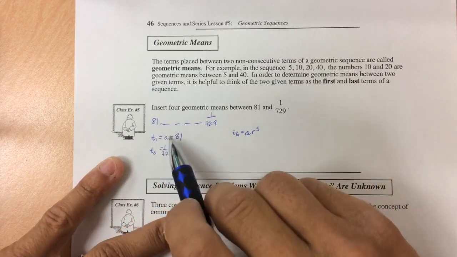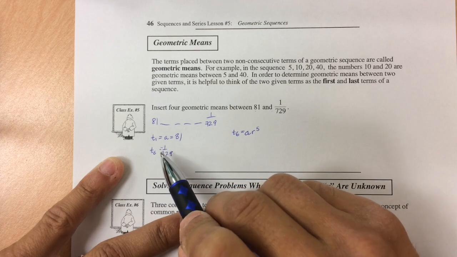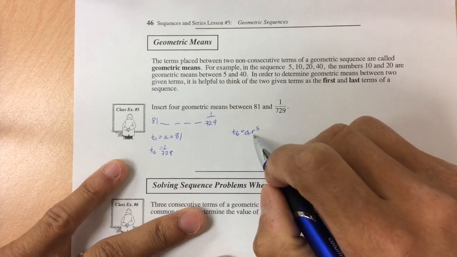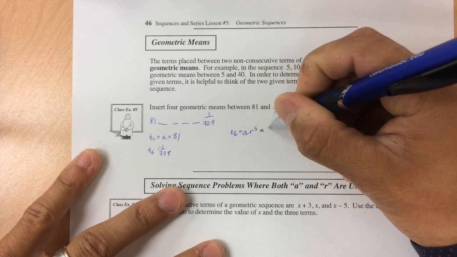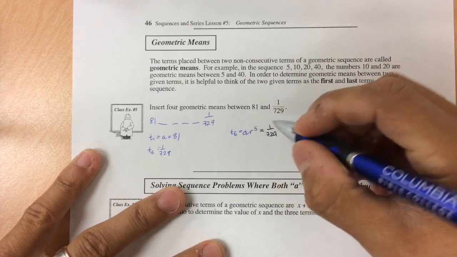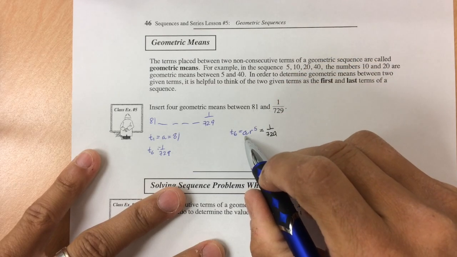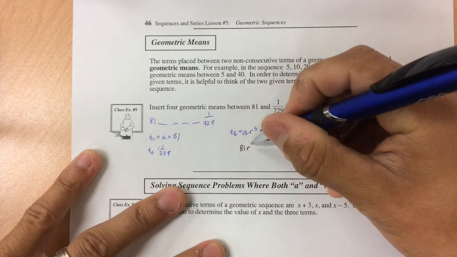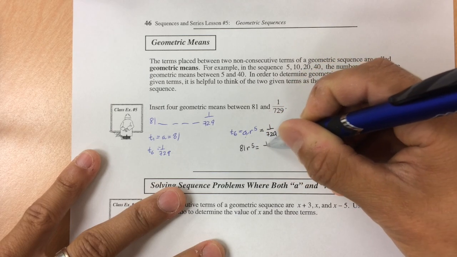So I know that the first term is 81, so T1, or A, is equal to 81. And I know that T6 is equal to 1 over 729. I also know that T6 is equal to A times R to the power of 5, which is also equal to 1 over 729. So I could also say that since A is equal to 81, 81 times R to the power of 5 is equal to 1 over 729.